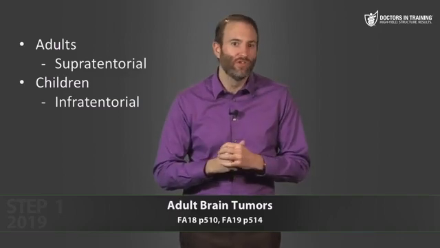Now, the majority of adult brain tumors are going to be supratentorial, and the majority of pediatric brain tumors are going to be infratentorial. It's kind of easy to remember that because adults are taller than kids, so their brain tumors are going to be higher, they're supra. Now, patients will present with headaches that persist over a long period of time, and they get worse over time as well. Patients may also present with symptoms that are associated with a mass effect of that tumor. That includes things like focal neurological defects, seizures, even altered mental status.